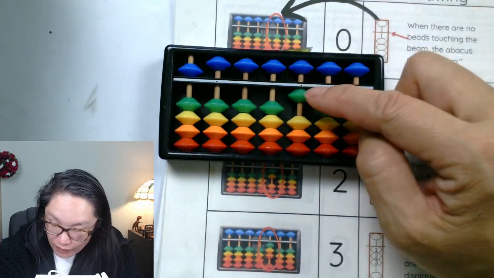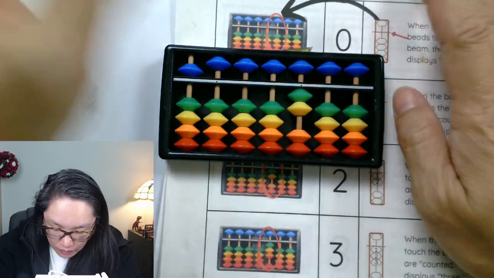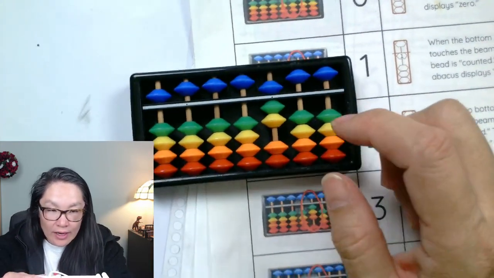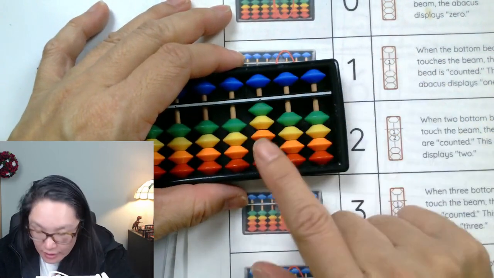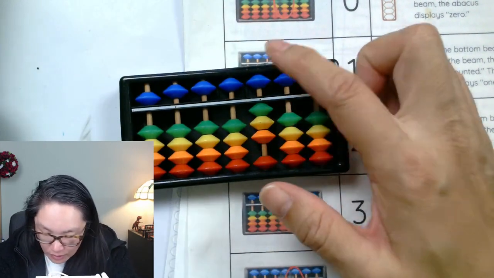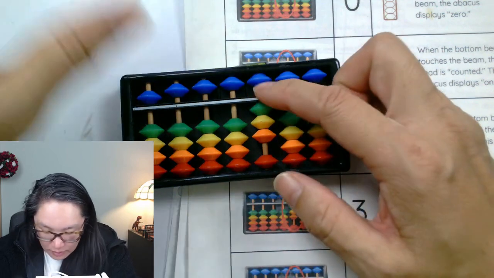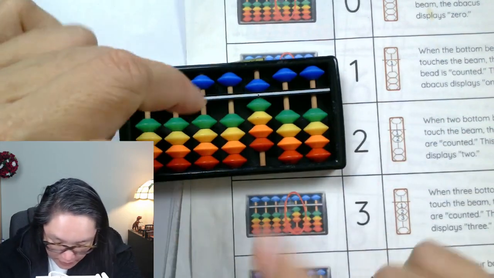Notice if I have 1 and I add the 5, now I have 6. If I have 2 and then I add 5, now I have 7. If I have 3 and I add the 5, it is 8. And if I have 4 and I add the 5, now we have 9.